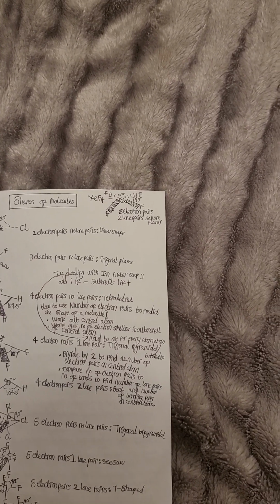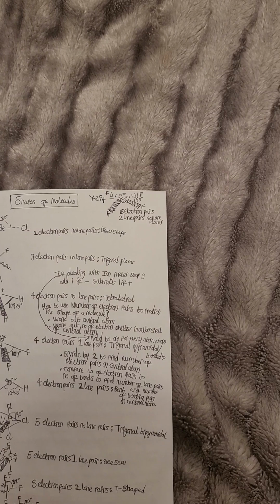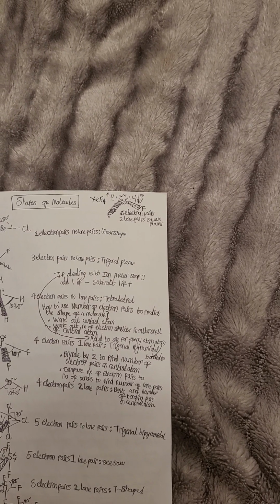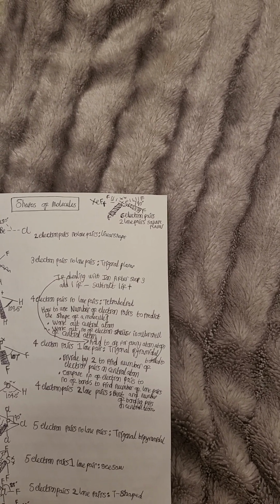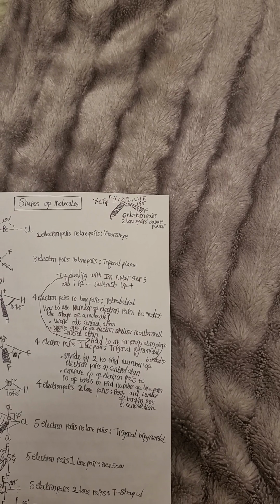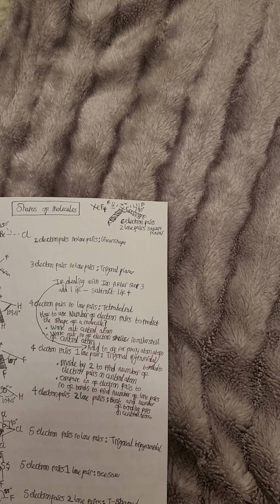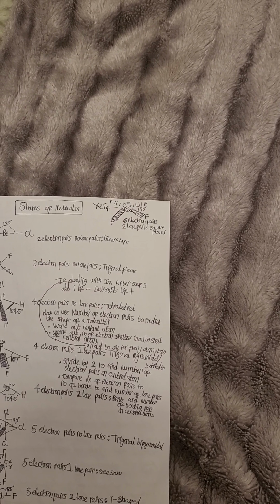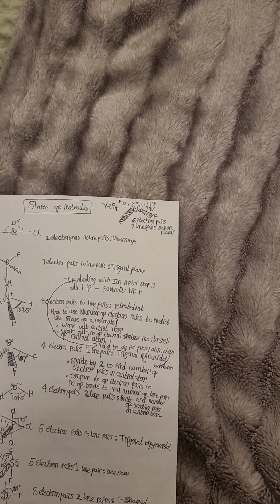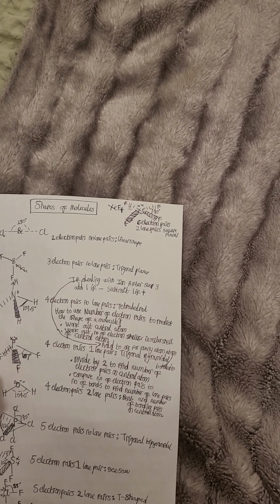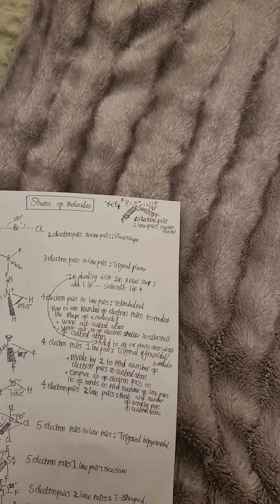If we're dealing with an ion, however, after step 3, so work out the central atom, work out the number of electrons in the outer shell of the central atom, add 1 for every atom it is bonded to. If dealing with an ion, after step 3, we add 1 if it's a minus charge on the ion, and we subtract 1 if it's a positive charge. For example here, NH4+. After step 3, we subtract 1.